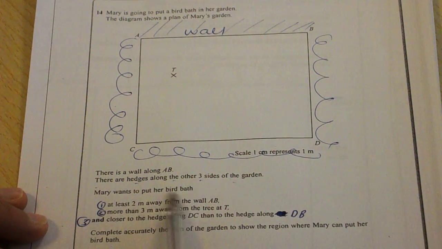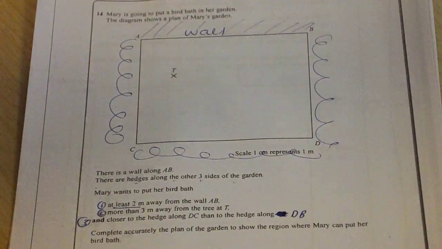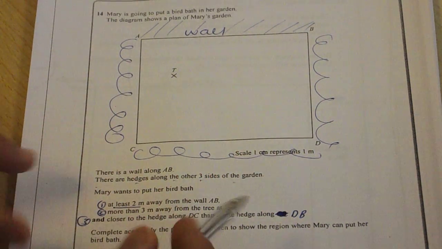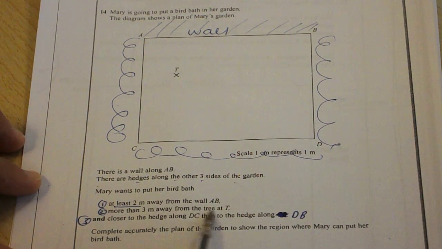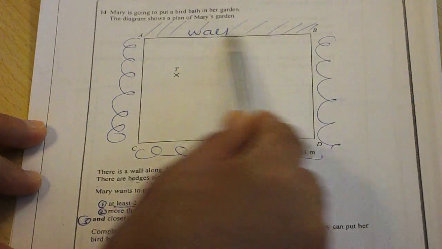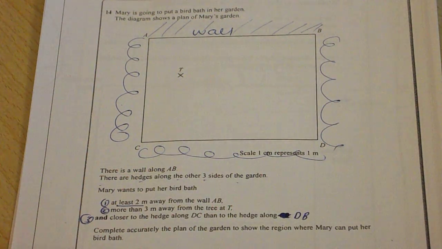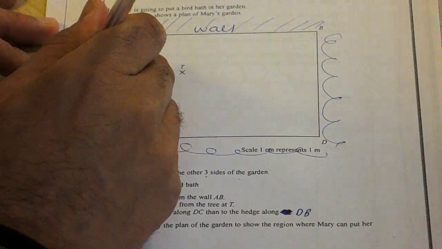It says Mary wants to put a bird bath at least 2 meters away from the wall AB. At least 2 meters away from the wall AB doesn't mean that you do something more than 2 meters or 3 meters. It means we need to find out where the 2 meters is from the wall AB. So the wall AB is a straight line. So first of all, let's get 2 centimeters up. Here's 2 centimeters.